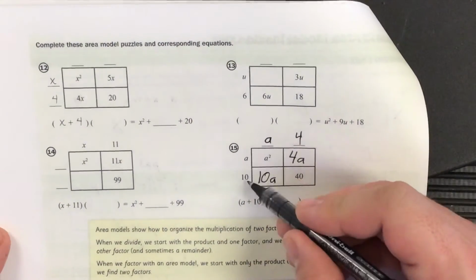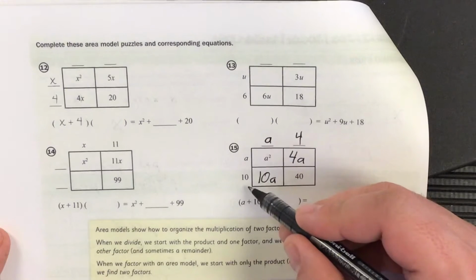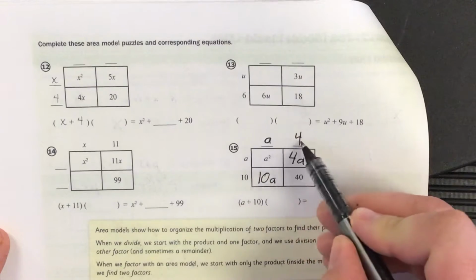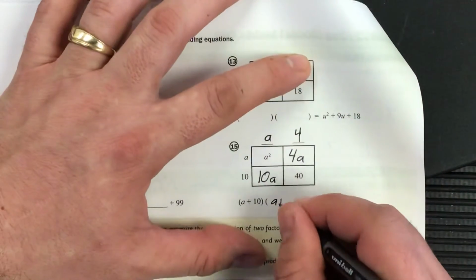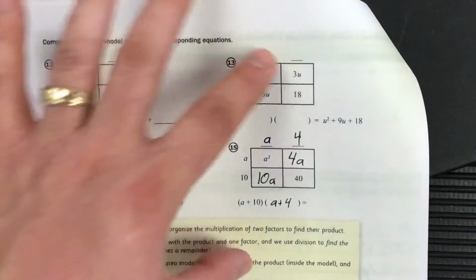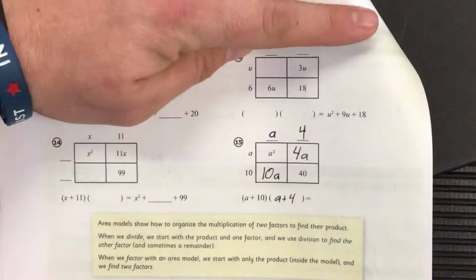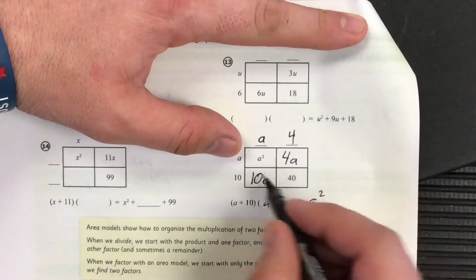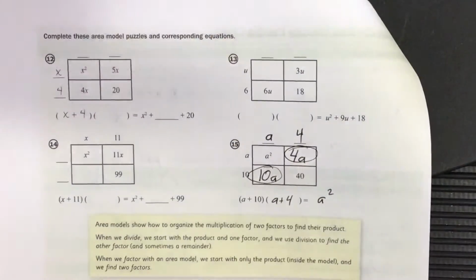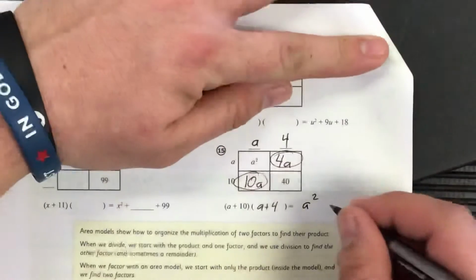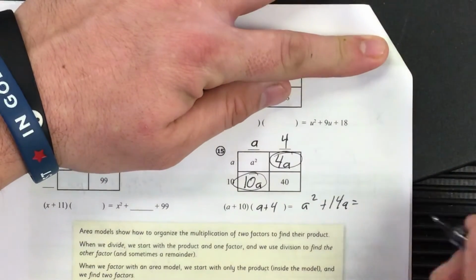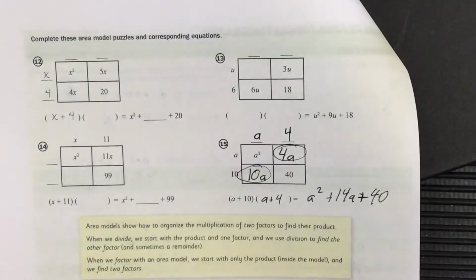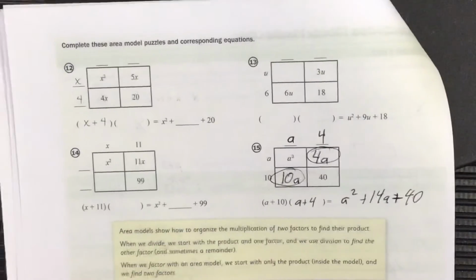A times 10, or A plus 10 times 4? No. A times A plus 4. A plus 4. And what's that equal? Now, what do I have on the inside? 10A. Gotta start with the A squared. A squared. Now let's combine these. I don't want to write them twice. 14A. And then 40. There you go. Got it. That's it. All right, try the other three.